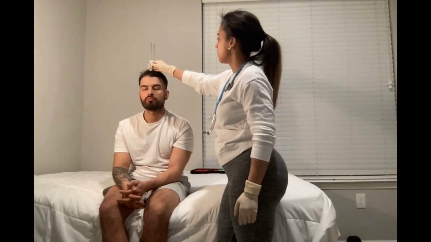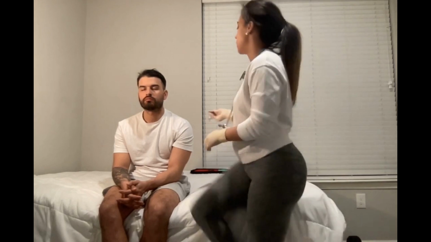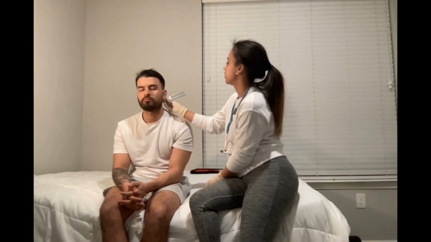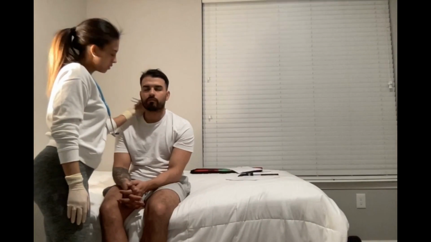Next, I'm testing cranial nerve 8, the vestibulocochlear cranial nerve, and that's to test your hearing. So this is the Weber test. Please let me know if you hear that symmetrically. Yes. Okay, and now we're going to do the Rinne test. And just let me know when you can no longer hear that vibration. No. No. Okay, and we're doing the same on the left side, the right side.